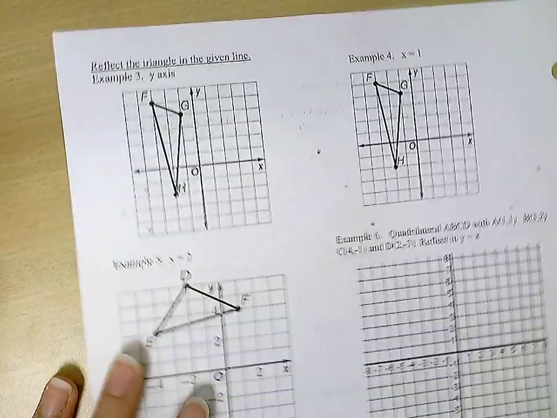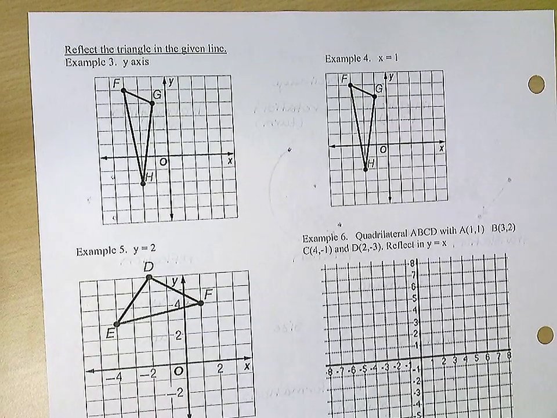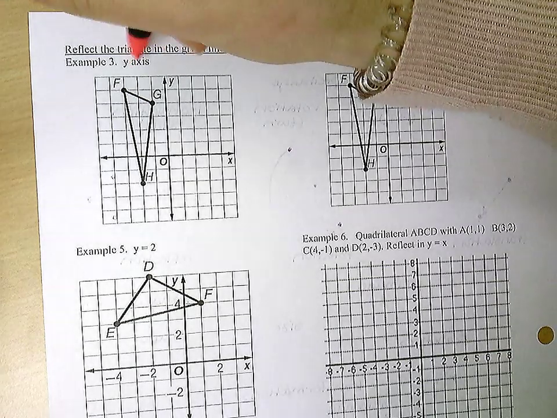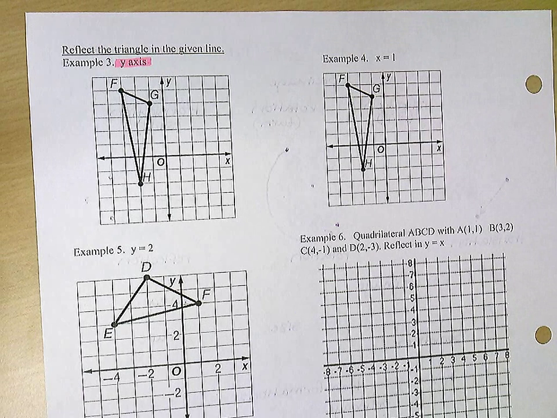All right, then moving on. Now we're going to do reflections on a coordinate grid. Okay, so this time you don't need the ruler to measure out. To draw your lines, you do. But you don't need it to measure out between your point and your line of reflection. So in example 3 here, we are going to reflect over the y-axis.